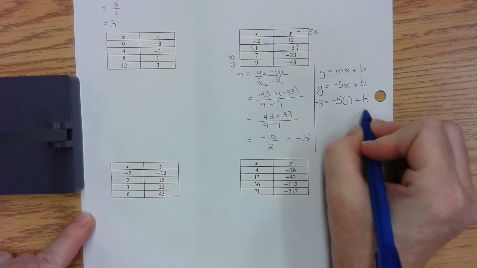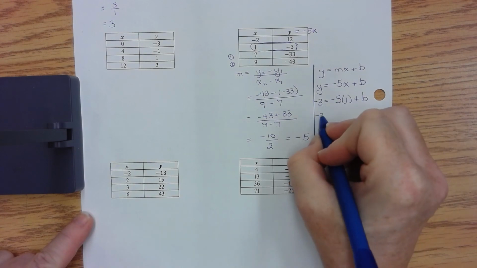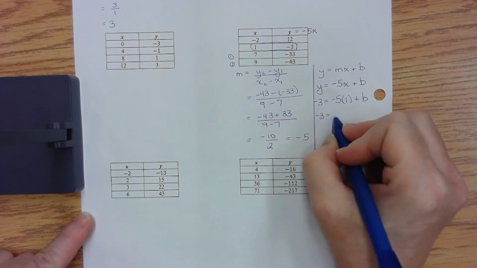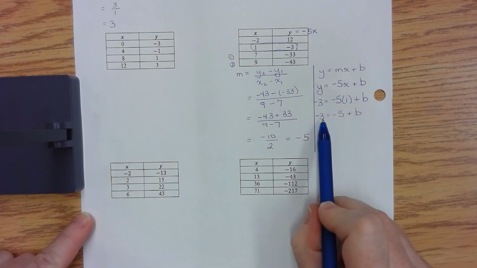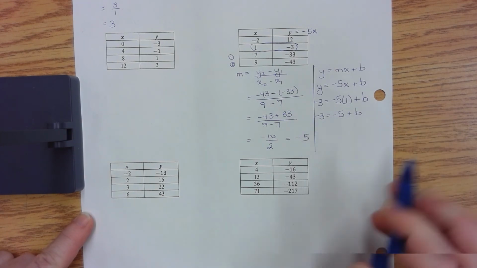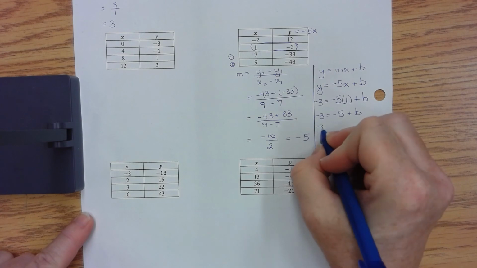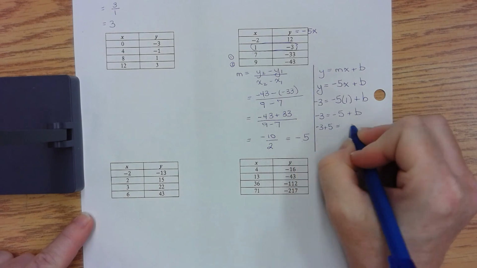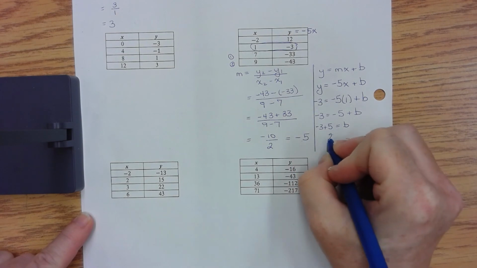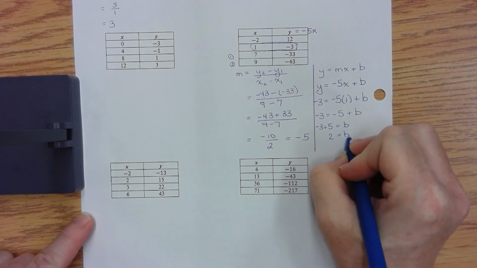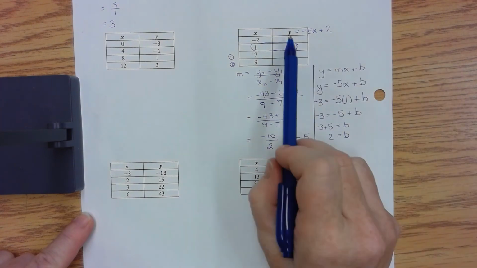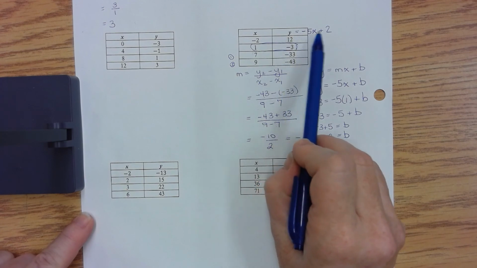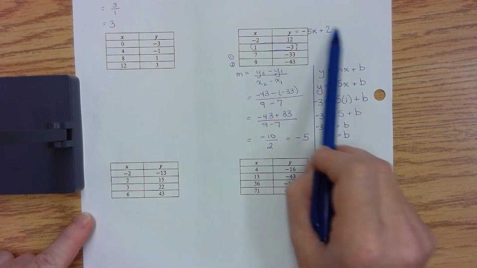So this is just like we were doing last unit. We know that negative 3 is equal to negative 5 times 1, which is negative 5, plus b. And so now I just need to add 5 to both sides. So I'm going to do negative 3 plus 5 is equal to b. And so 2 is equal to b. And so now I can put that y-intercept up there, and I know that y is equal to negative 5x plus 2, and that's what I've used to calculate this.